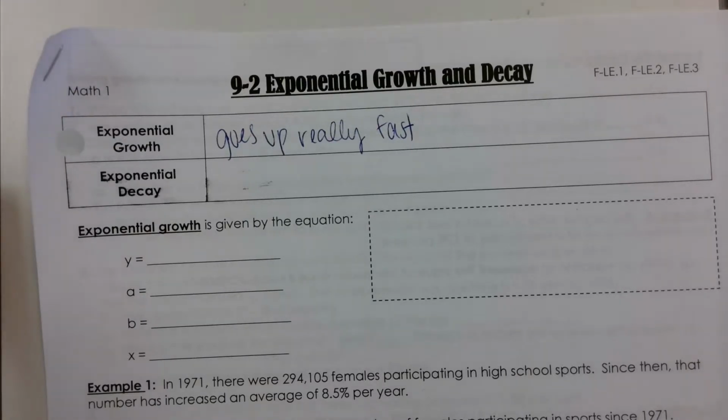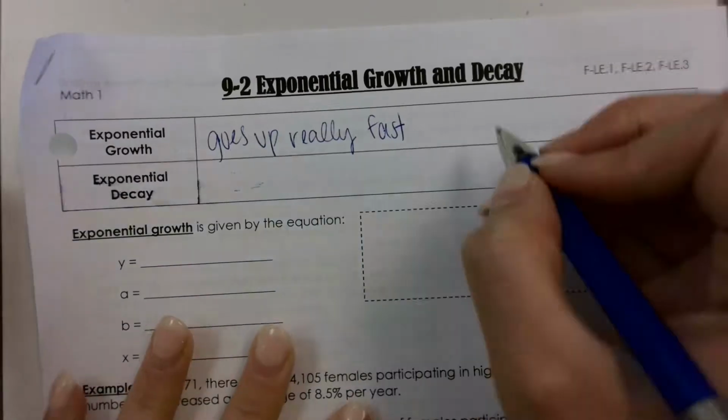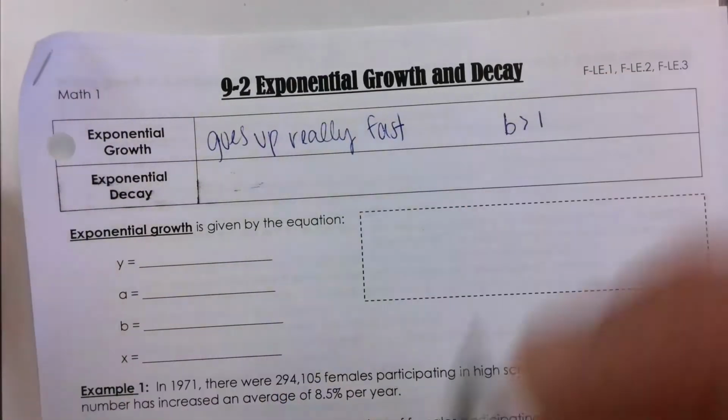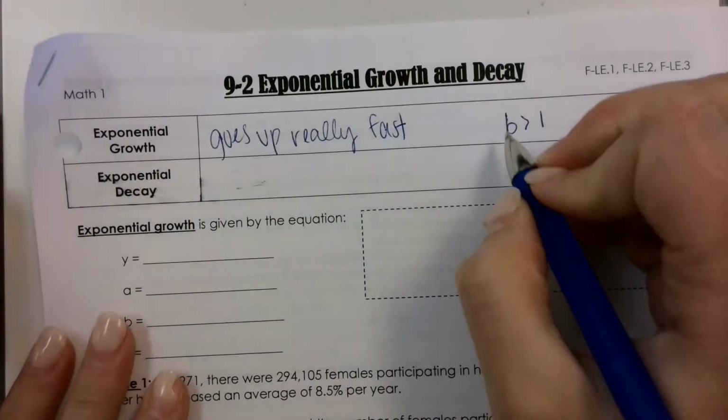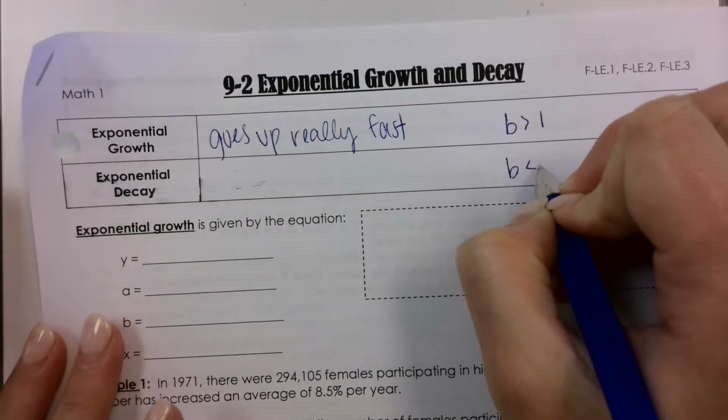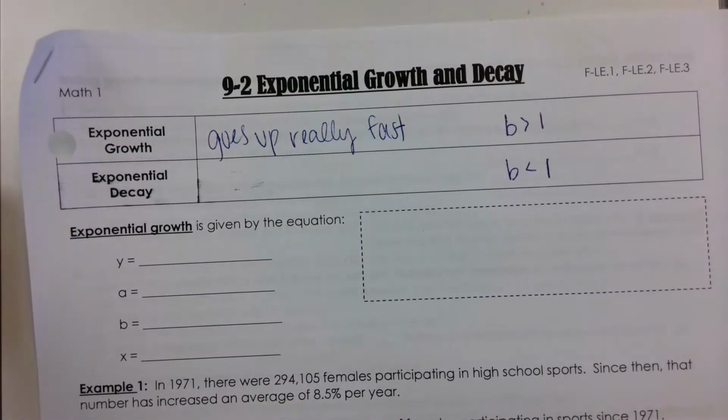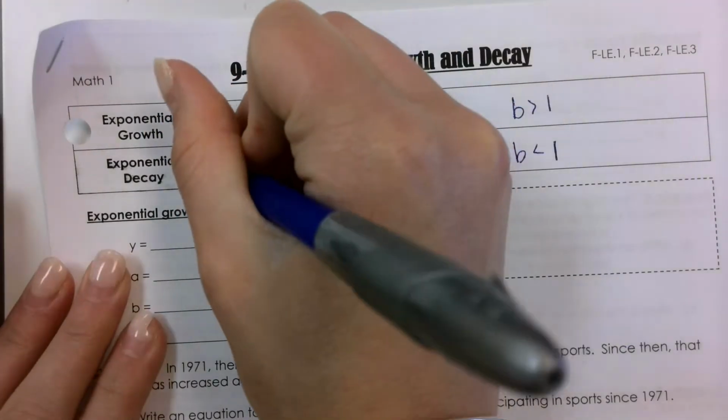And that B value, so the number inside your parentheses, do you remember what it has to be for growth? So your B value's got to be bigger than 1. So what is it going to be for decay? And remember, it's not going to be negative, so it's technically between 0 and 1, but it's just a fraction less than 1, or a decimal most of the time. And then for decay, what's your graph going to look like? Goes down really fast.